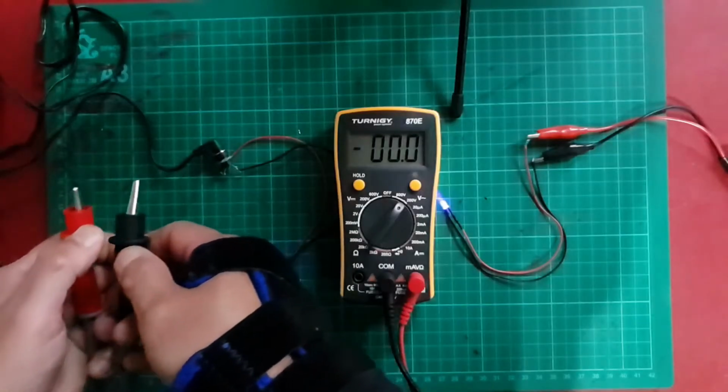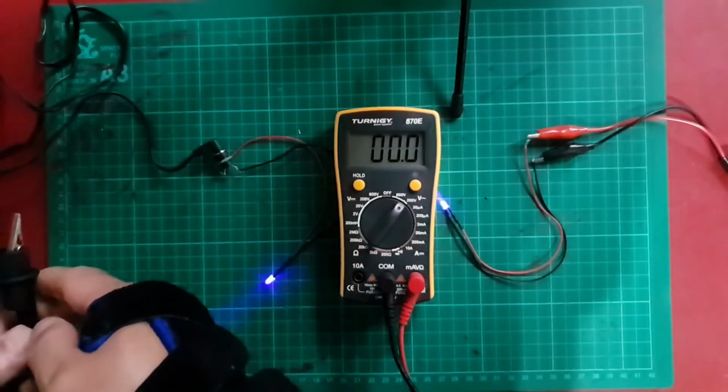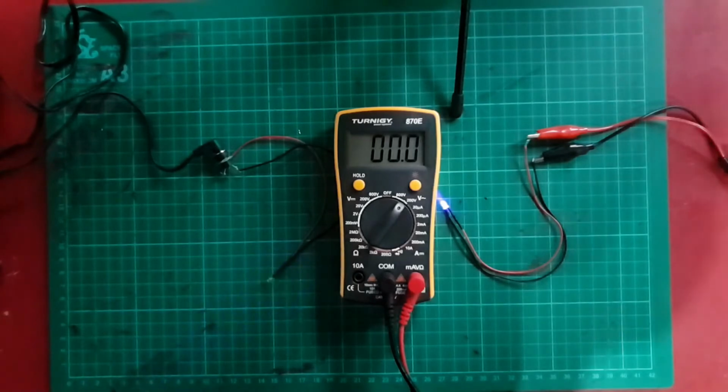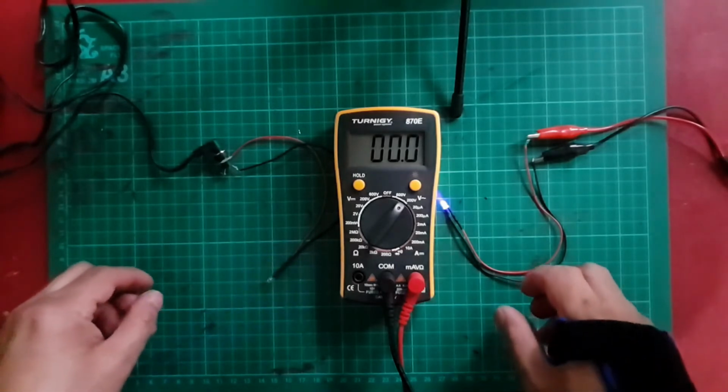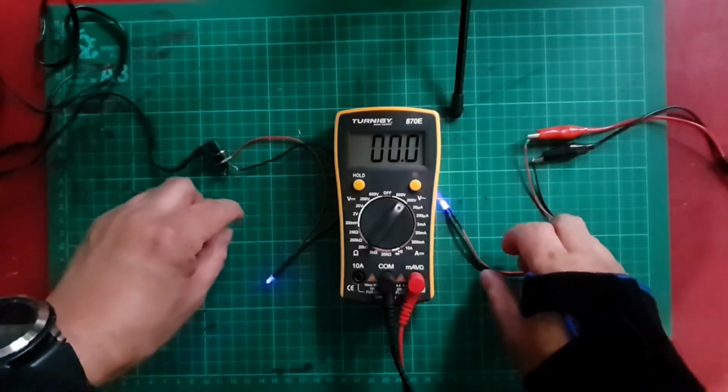But here's the really interesting thing. If you were to play back the footage in slow motion, you'll notice that the AC bulb is flickering whilst the DC bulb remains stable. So why is this? Well, if we think back to our oscilloscope graph, you remember that the alternating current was moving from positive to negative, positive, negative, 50 times a second.